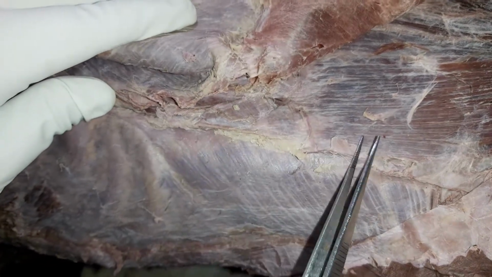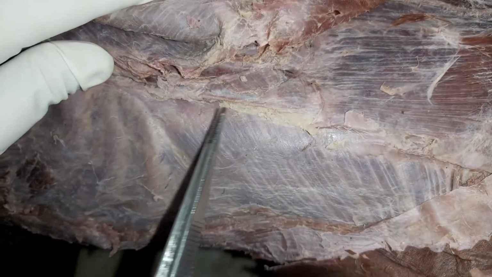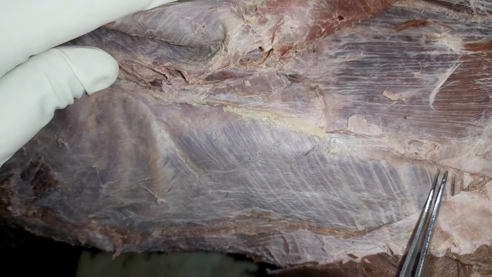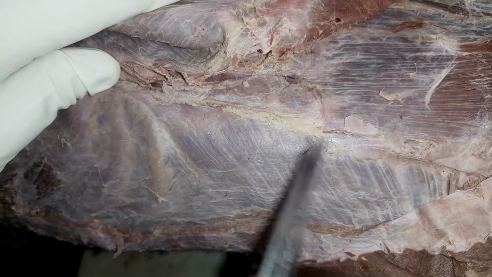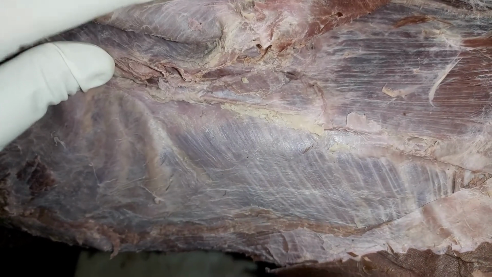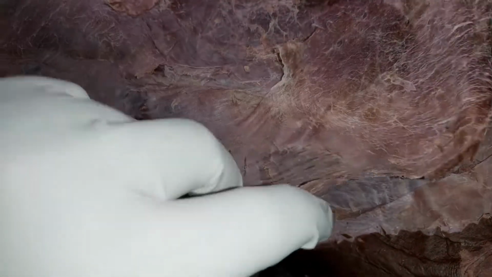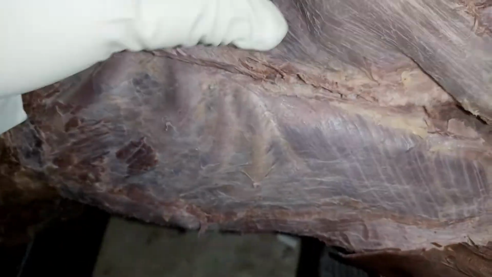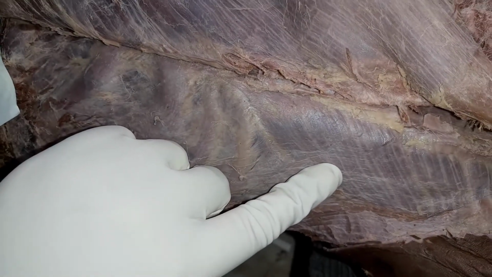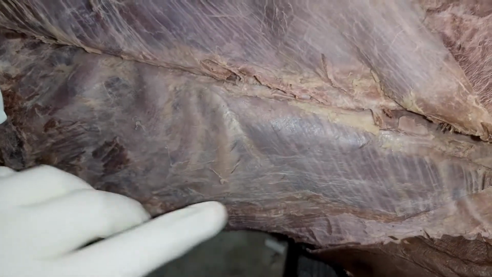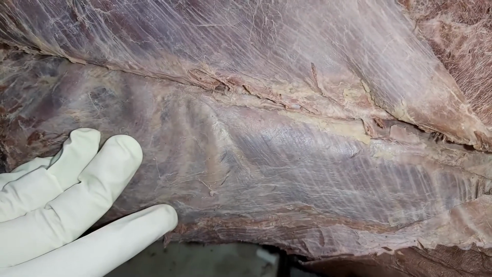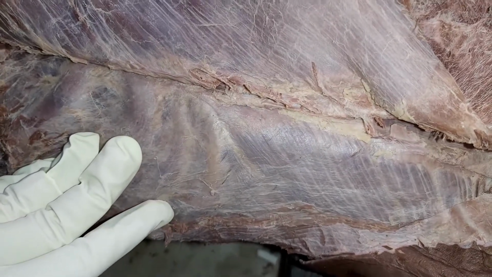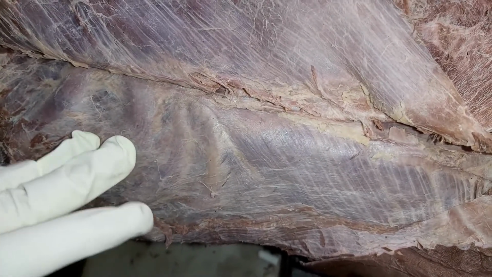So the rectus sheath is formed mainly by the splitting of the aponeurosis of the internal oblique muscle at the lateral border of the rectus abdominis muscle. So that is about the two muscles we have seen: the external oblique and the internal oblique. The remaining muscles, the transversus abdominis, and the rectus sheath contents, we will see in the next video.